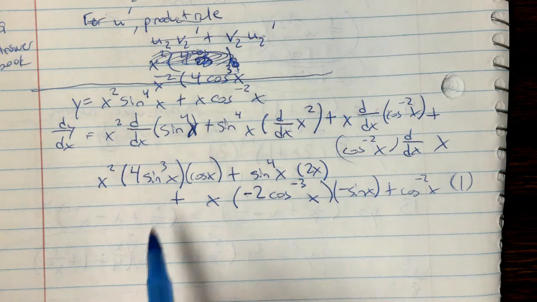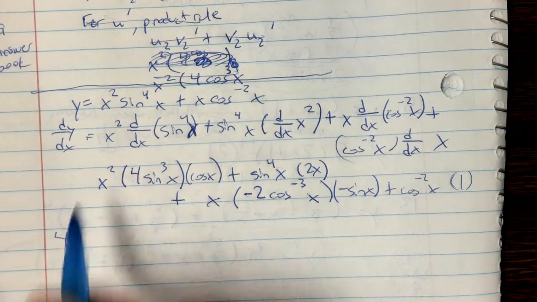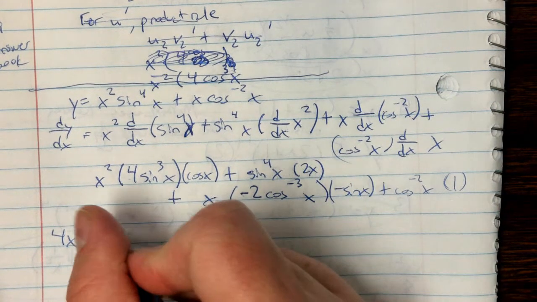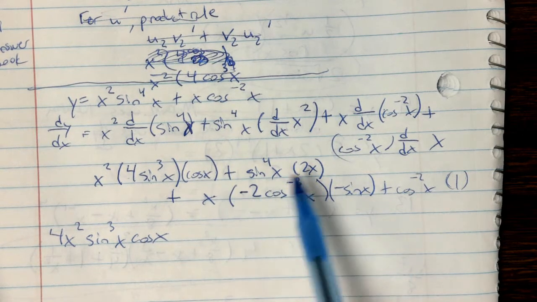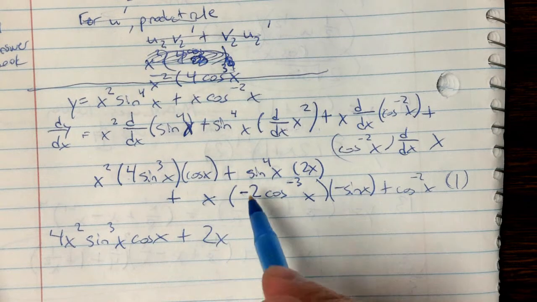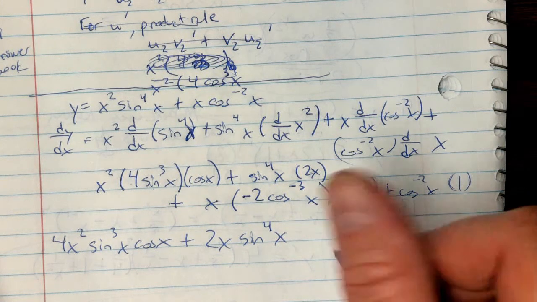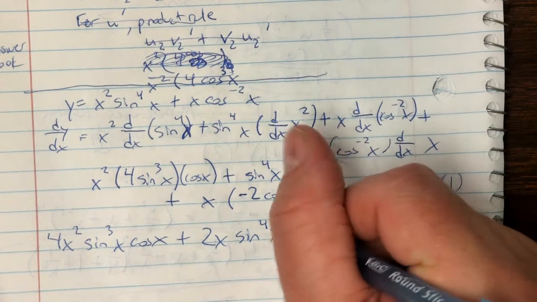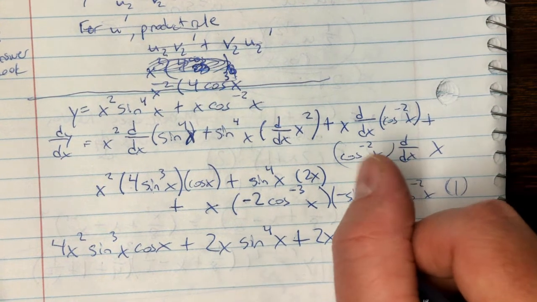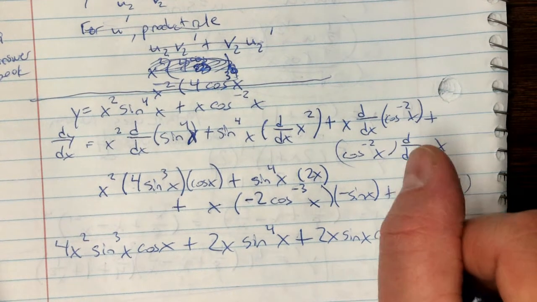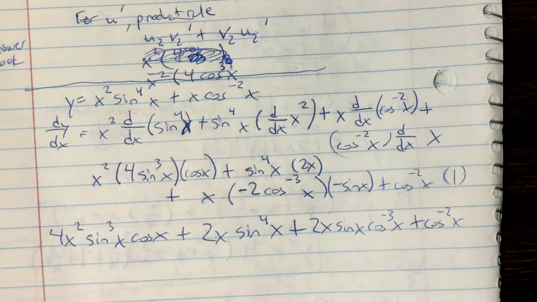Okay, so then we just rewrite this with the 4 in front, and then we have sine x squared, 4x squared, then we have sine cubed x, then we have cosine x, so that's from that part, plus 2x times sine to the fourth, plus, okay, now here's a negative times a negative, so that's a positive, 2x sine x, then cosine to the -3 x, and then plus cosine to the -2 of x. So then that's your answer.